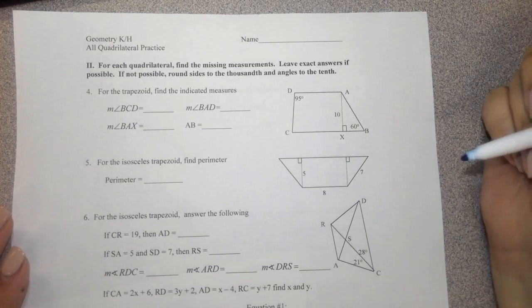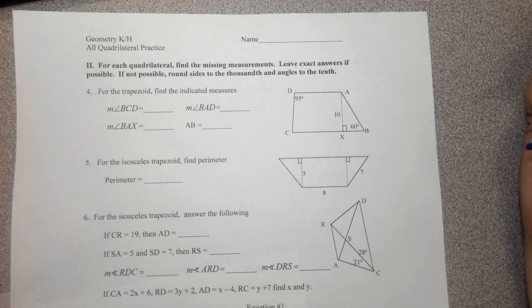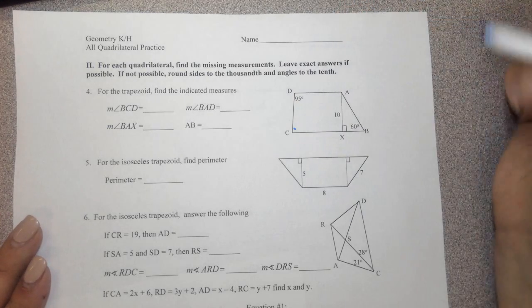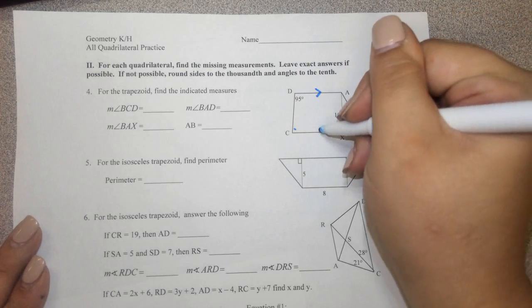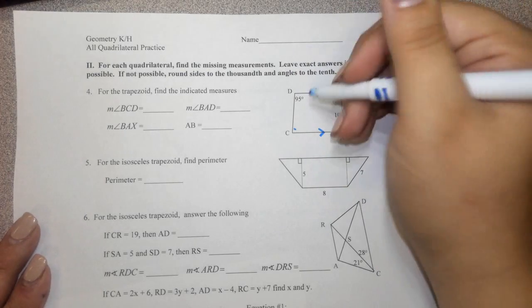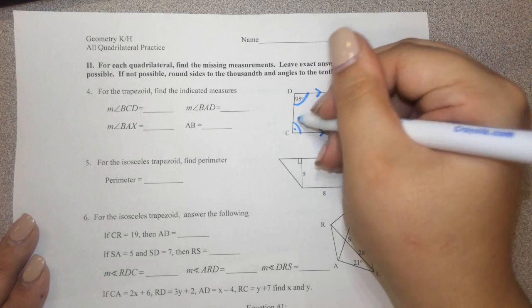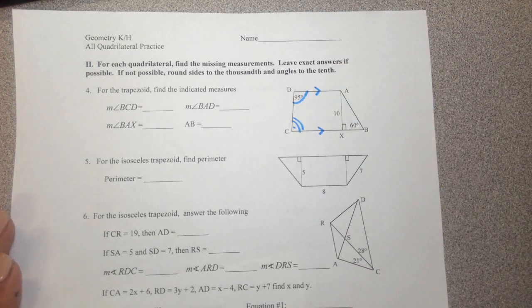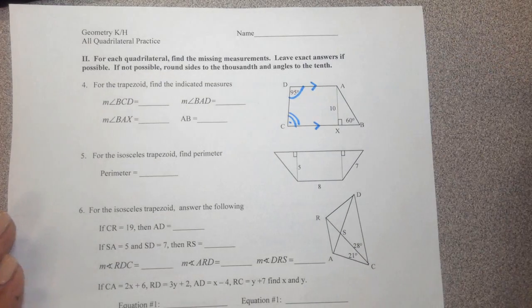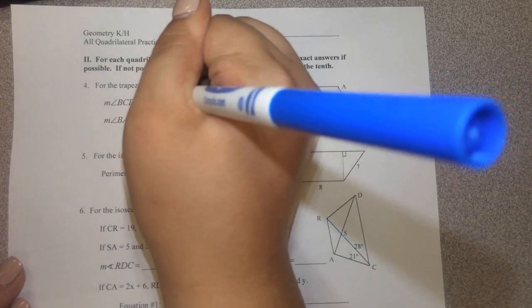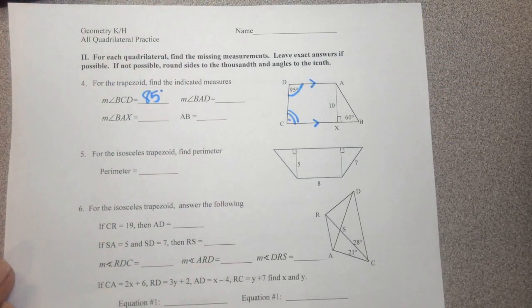Alright, so it gives us this trapezoid right here, and it wants to know what BCD is. So BCD is right here. Now, because I know it's a trapezoid, I know those are parallel. So if this is 95, I know that these two angles are supplementary because of SSIA. So 180 minus 95 is 85. Don't forget your degree sign.